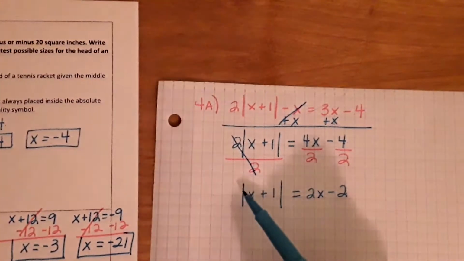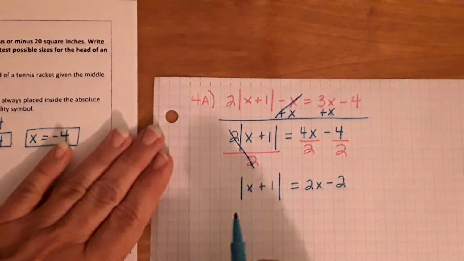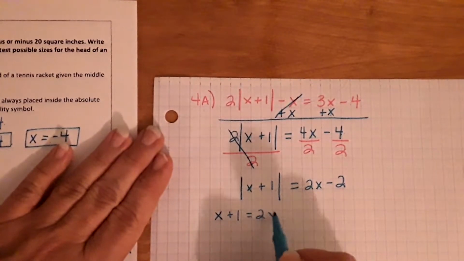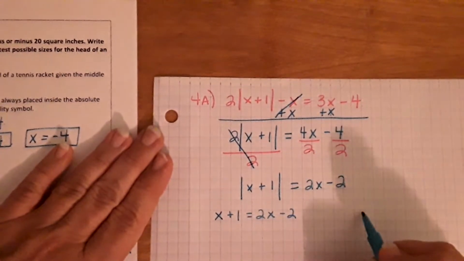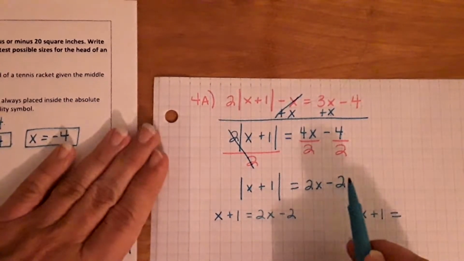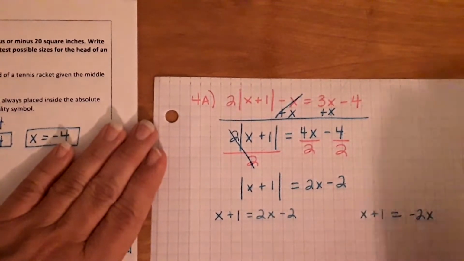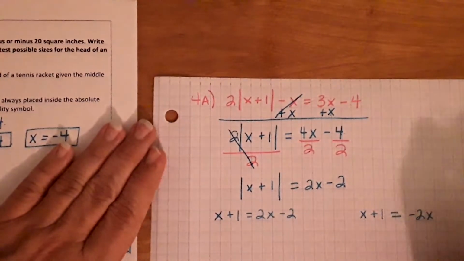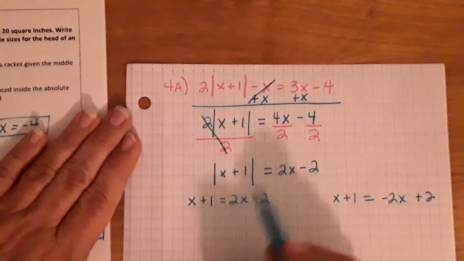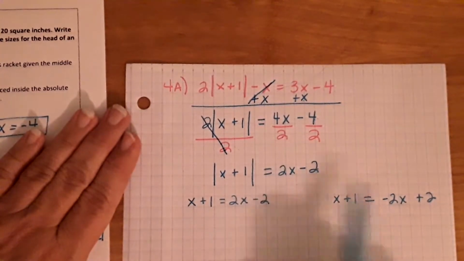Now, the absolute value is all by itself, so now I can set up the equation. x plus 1 equals 2x minus 2. And then x plus 1 equals, take the opposite of everything. So the opposite of 2x is negative 2x. The opposite of negative 2 is positive 2. So notice I did it 2 separate ways. This side stays the same. The right side changes.